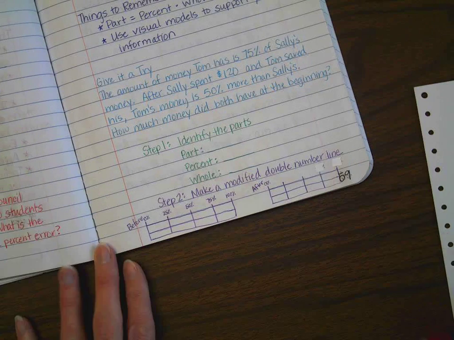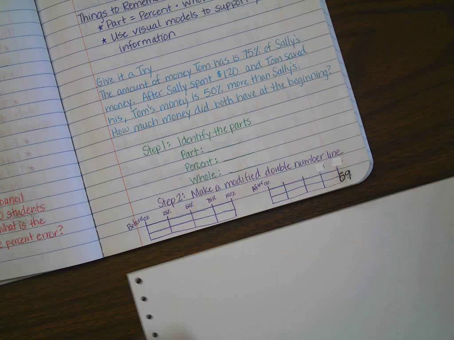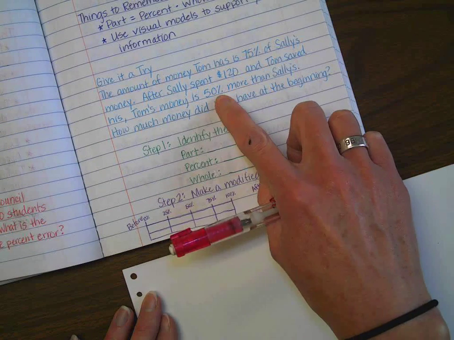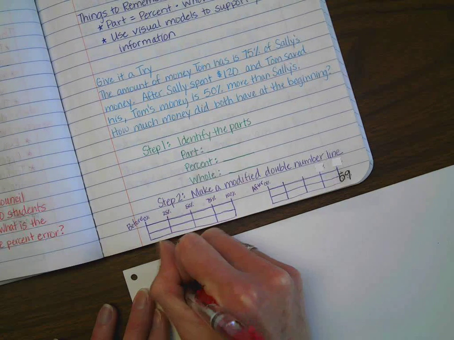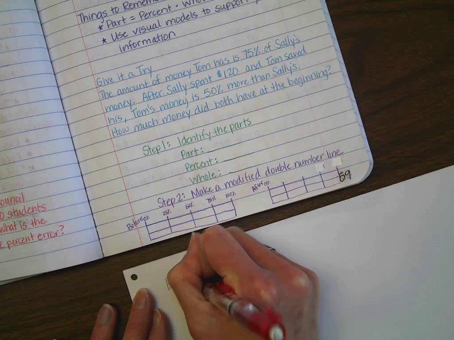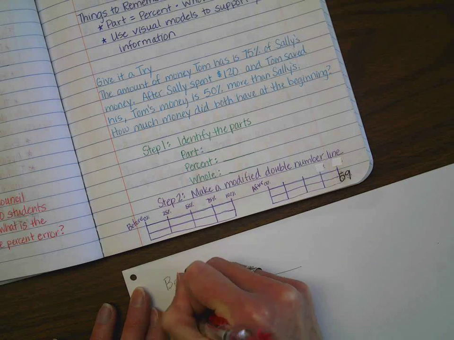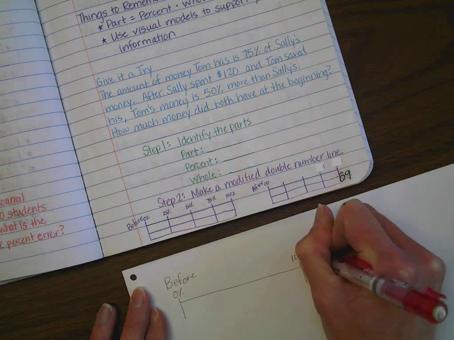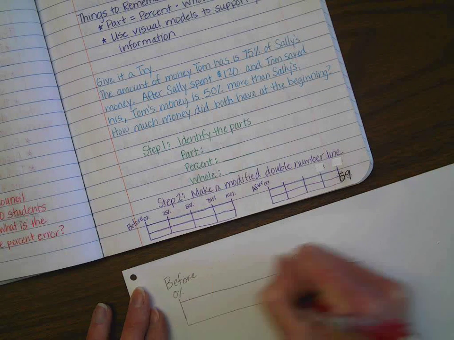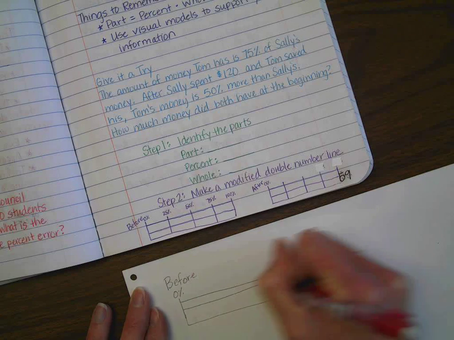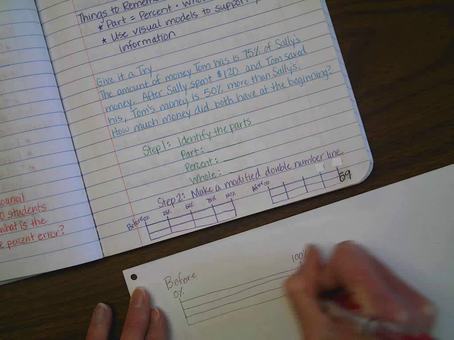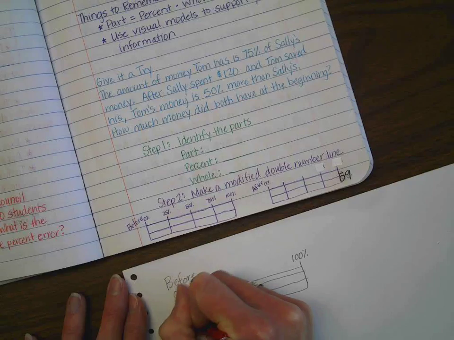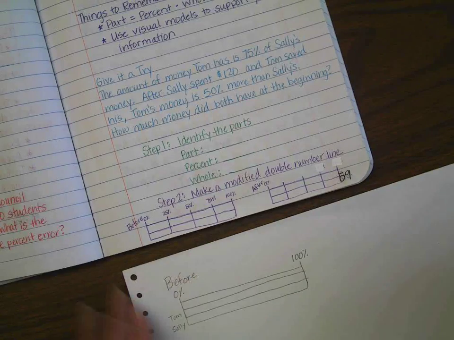And so we have this, and I actually did two of them because we need to figure out what it was at the beginning and then what it was when it changed. So for the before table, we have this, which is 0%, and this up here, which is 100%. Then we're going to draw a tape, but we're going to split it into two because one is going to be for Tom and one is going to be for Sally.